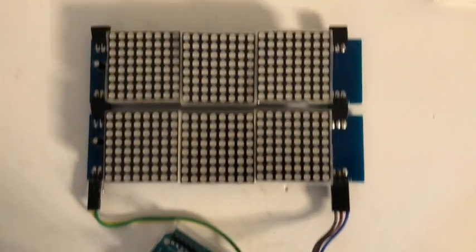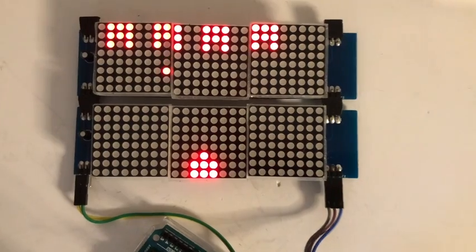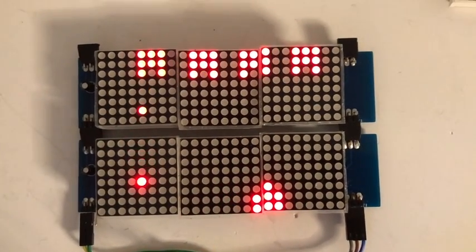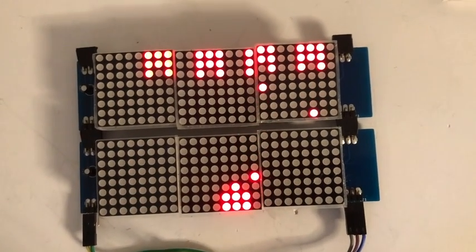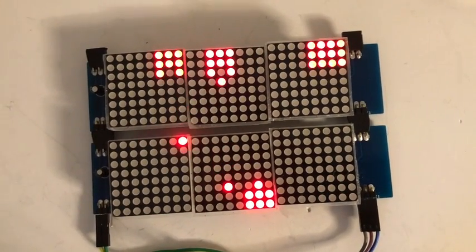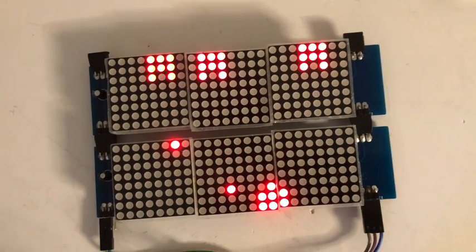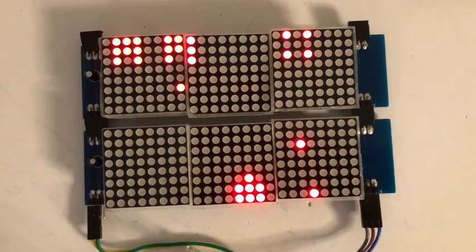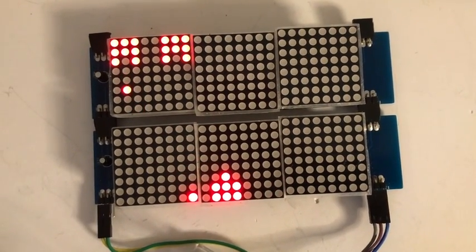To control the image display, there are 8 bytes per matrix, making a total of 48 bytes or 384 bits. Each bit corresponds to one LED. The images are sent by a function called updateImage. This function is called every loop to maximize frame rate.